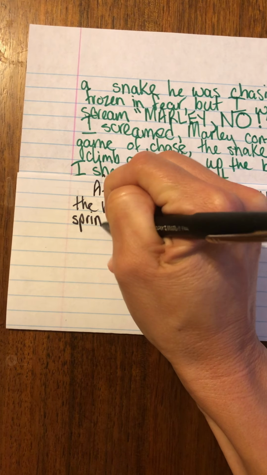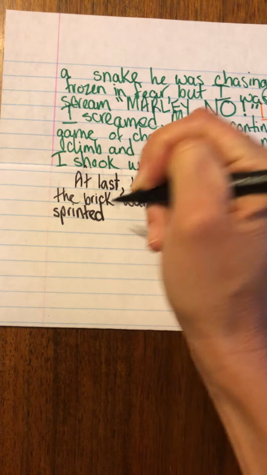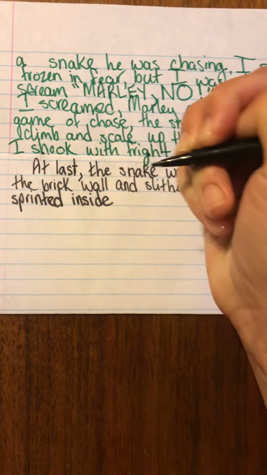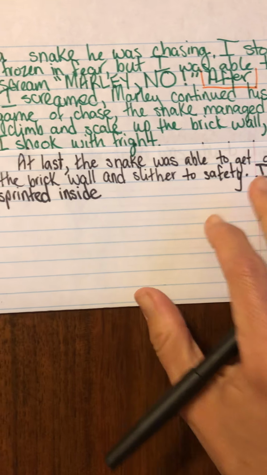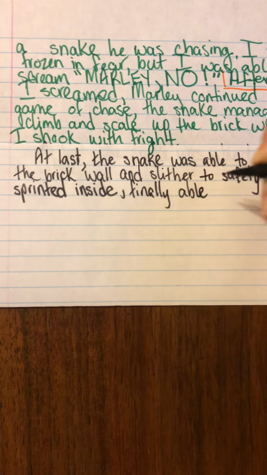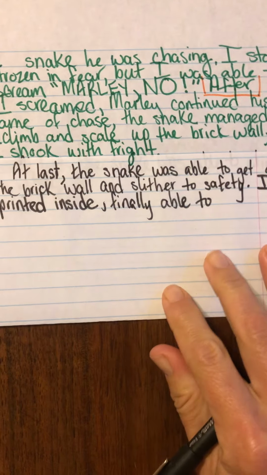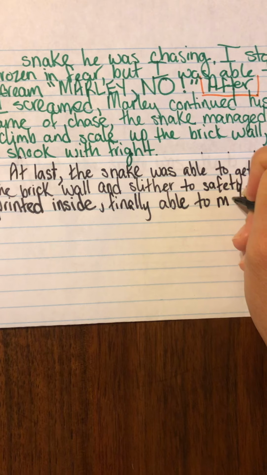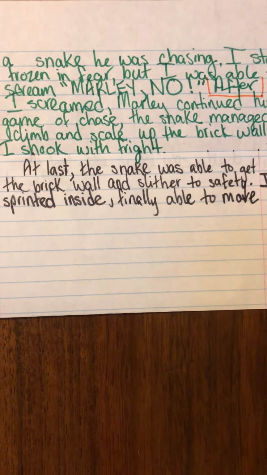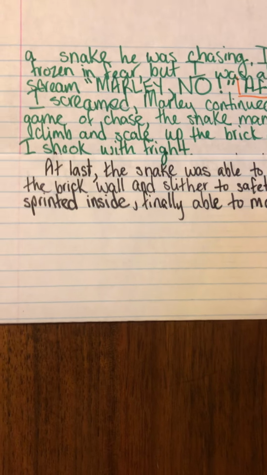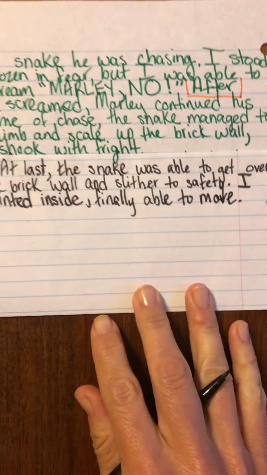Now that I couldn't see the snake anymore, I sprinted inside, and because I was finally able to move. Remember, I was frozen in fear of seeing the snake, but now that it was gone, I was finally able to move my feet from where I stood frozen to getting into the safety of my house. Period. That's the end of my sentence.